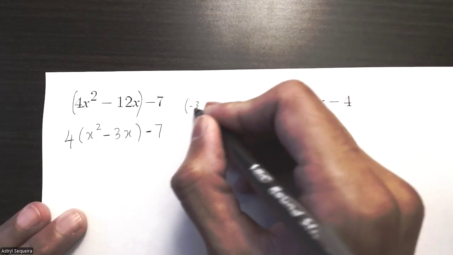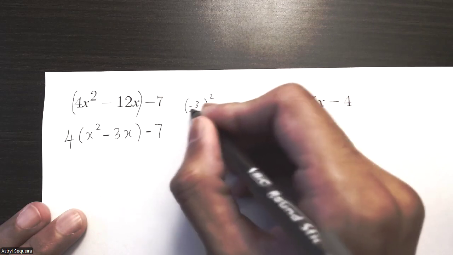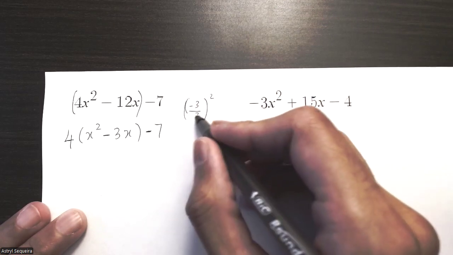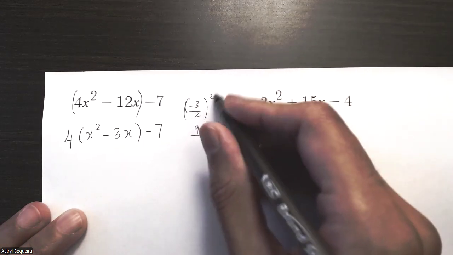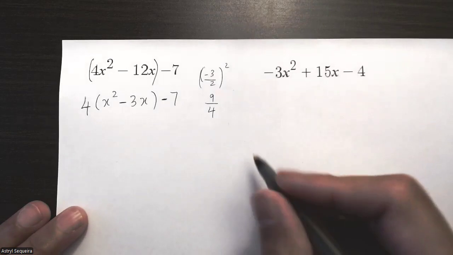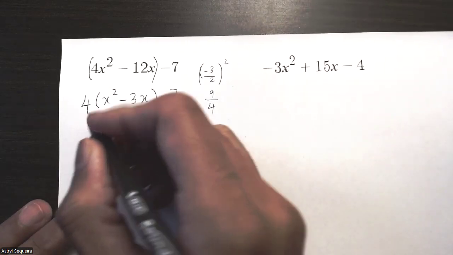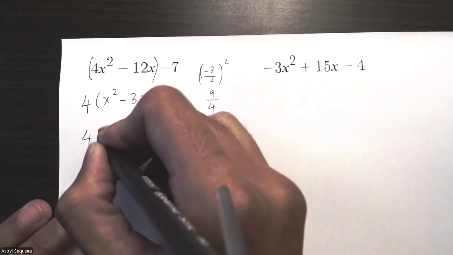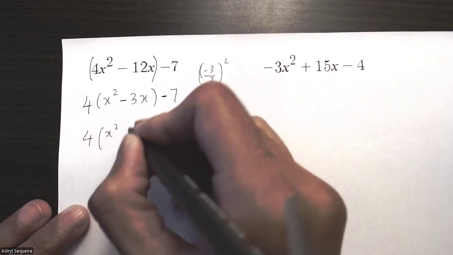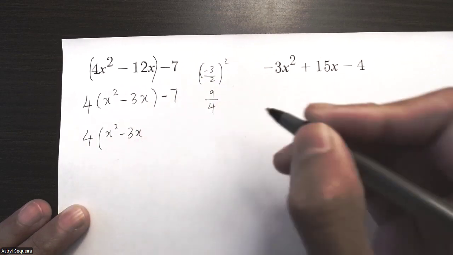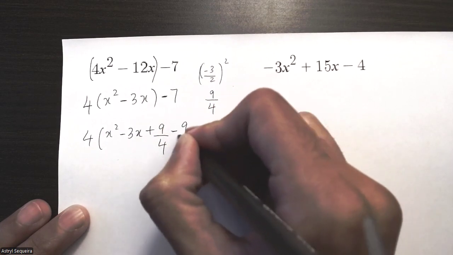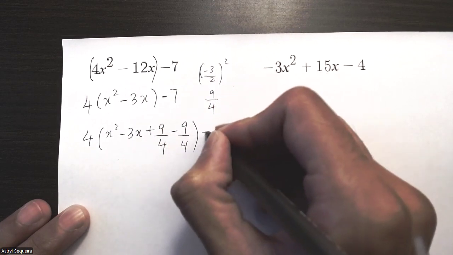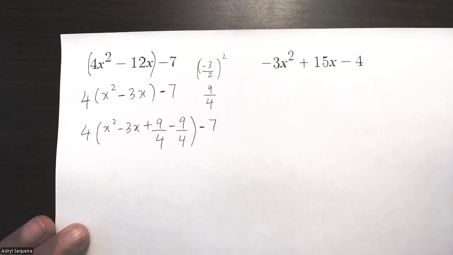That's just negative 3 divided by 2 squared. Negative 3 over 2 squared. Negative 3 squared is 9. 2 squared is 4. So that's just 9 over 4, my magic number. I'm going to add and subtract that inside the bracket. Plus 9 over 4 minus 9 over 4 minus 7.